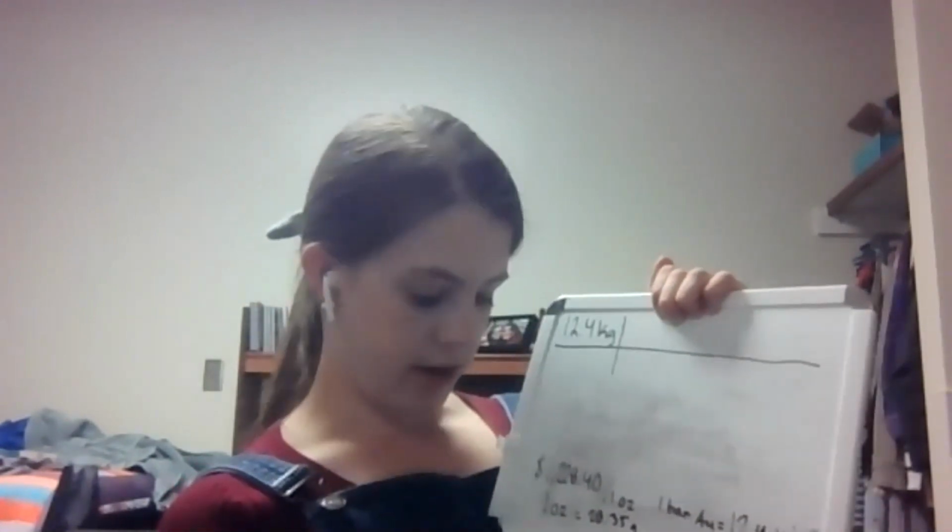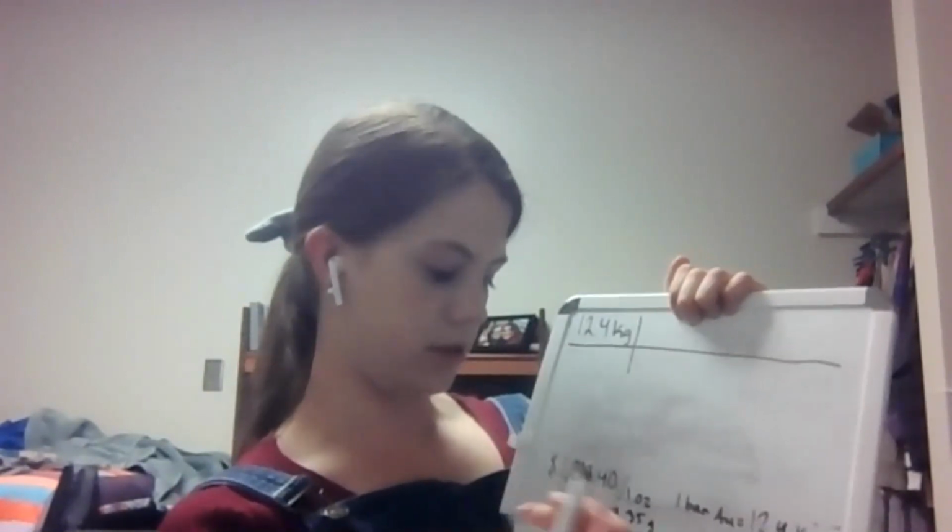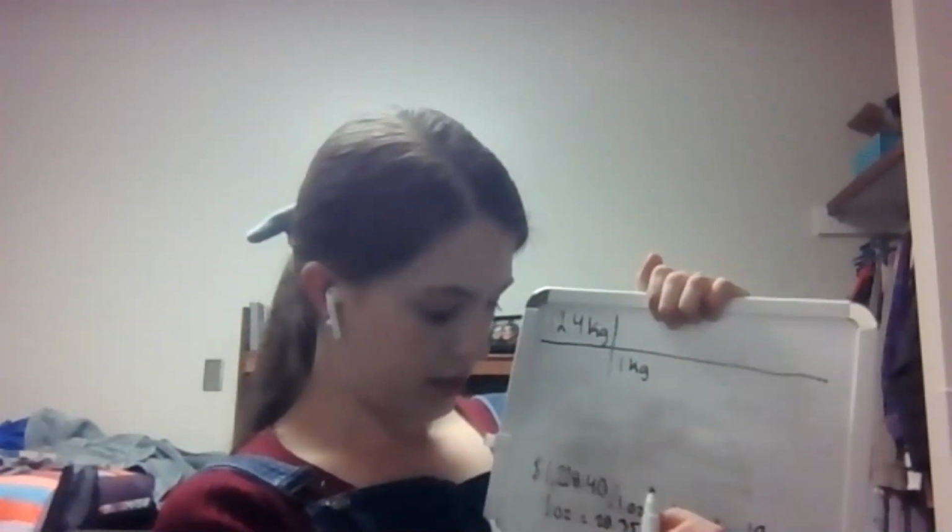Okay. First, we need to convert it into grams, and then we'll convert it into ounces, and from ounces into dollars. So 1 kilogram, we're going to put the kilogram on the bottom so these can cancel out, equals 1,000 grams.